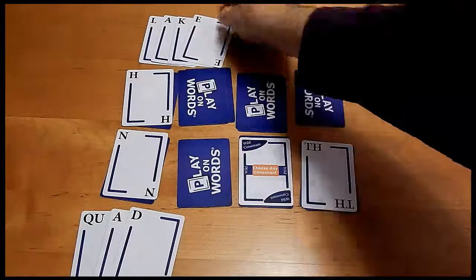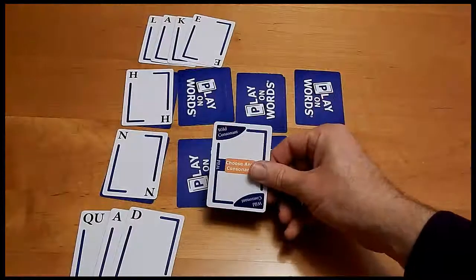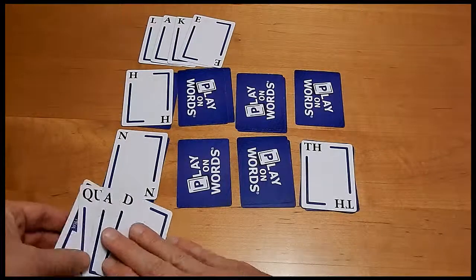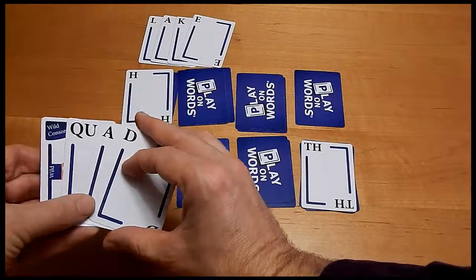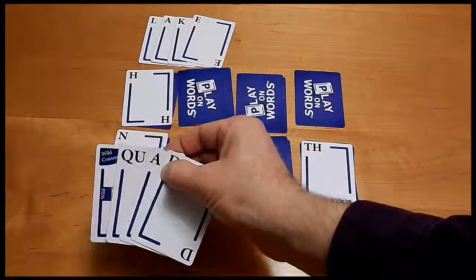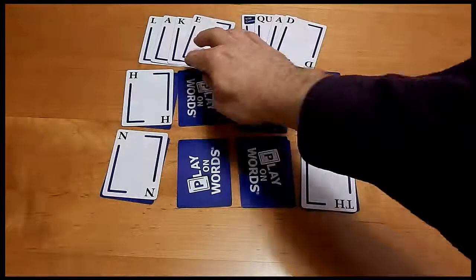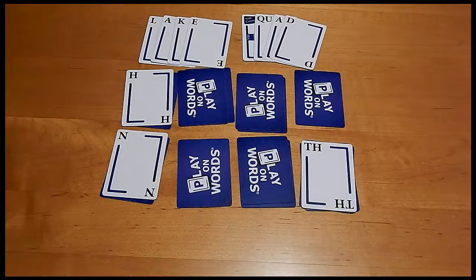L-A-K-E. But also, on quad here, we're going to use this wild consonant as an S, and we're going to make this squad. So here we go. Quad becomes squad, and when a player plays on the opponent's word, they move it to their side of the table. So player 2 is doing pretty well right now, right? They have all the words so far. Player 1 had their word stolen.